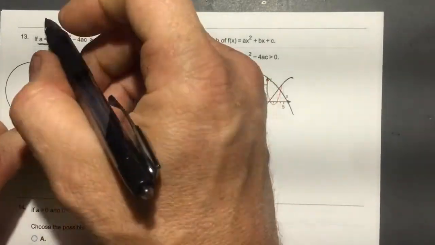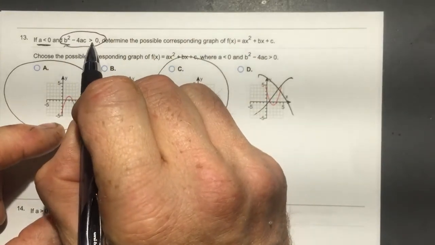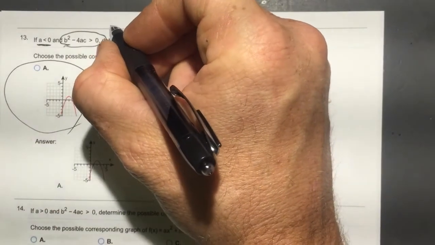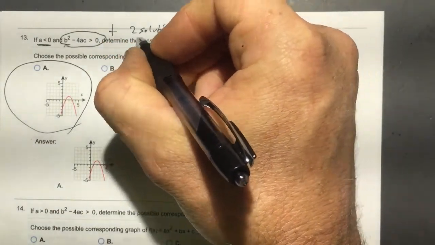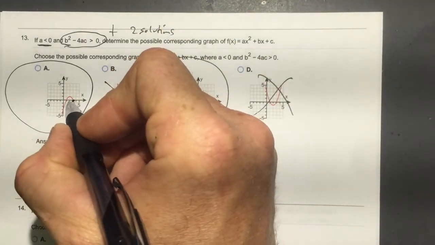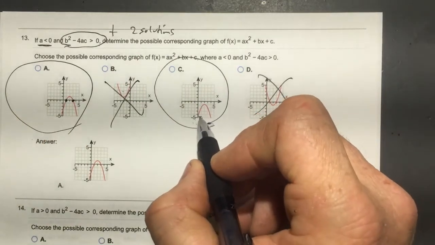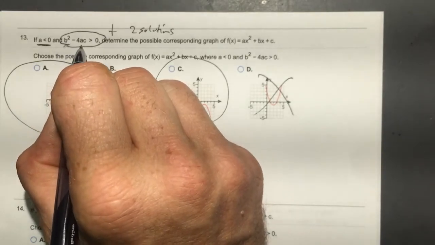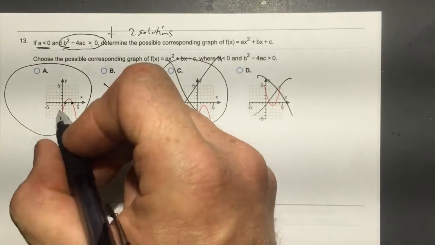Now right here, if my discriminant is greater than 0, which means it's positive, so if your discriminant is positive, that means you have two solutions, which means it has to be this answer, because see here, there's two solutions here. This one doesn't have any. This one right here would be as if the discriminant b squared minus 4ac was less than 0, then that would be my answer. But anyway, my answer is A right here.